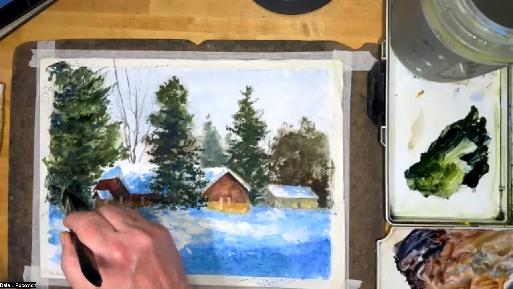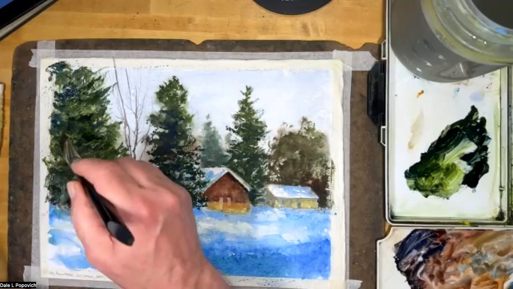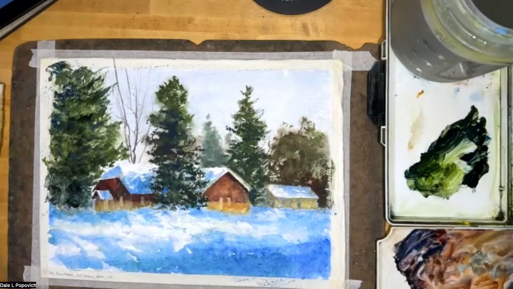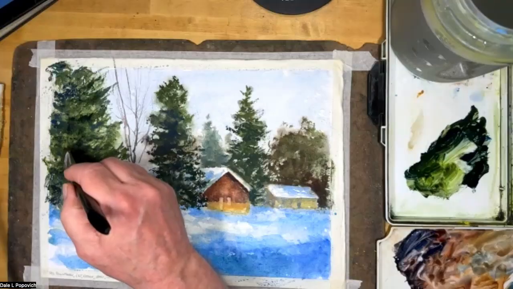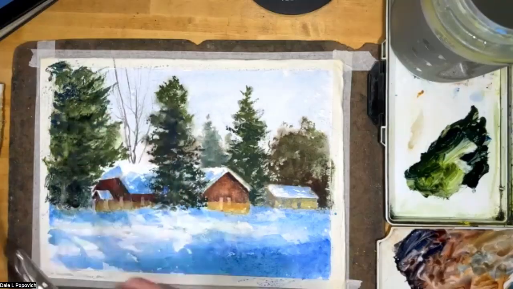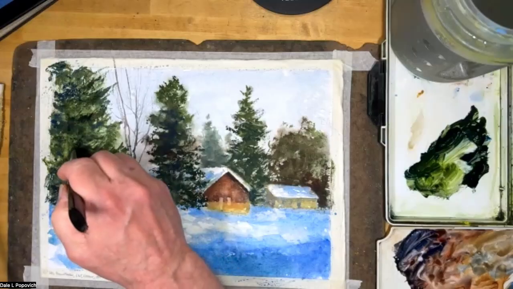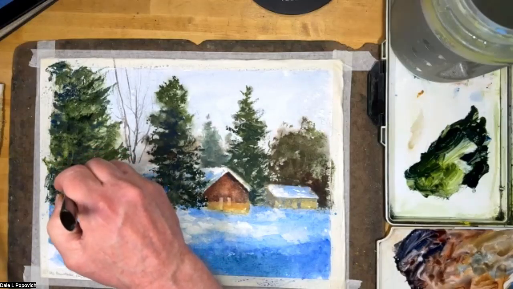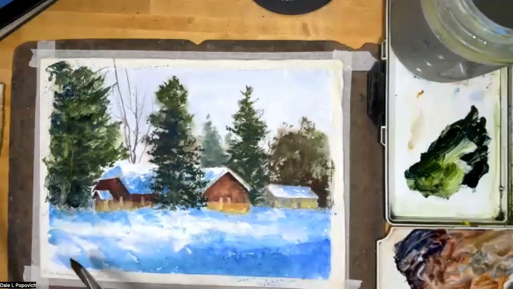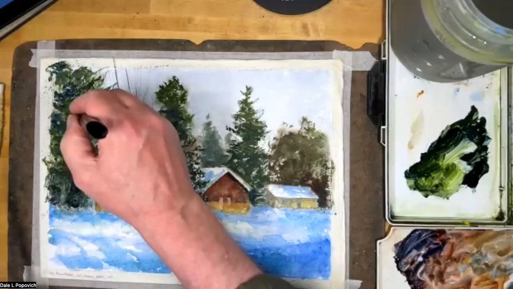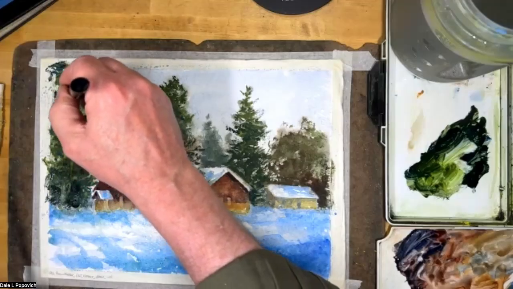Right in here. And I'll pull out a little bit up in here. I think I'll put another trunk right here, a smaller one. And I'll put in the pine branches later.